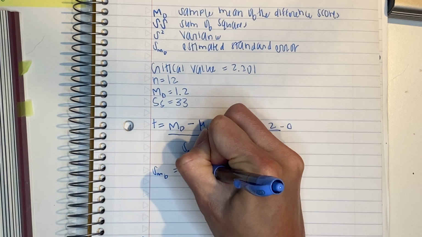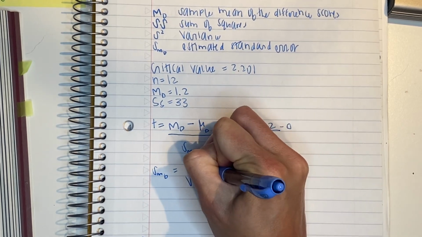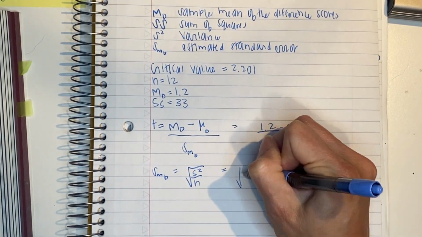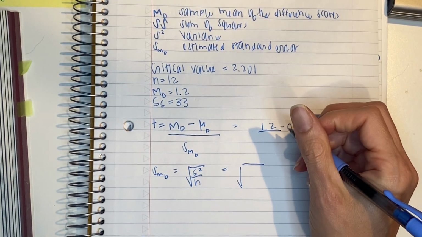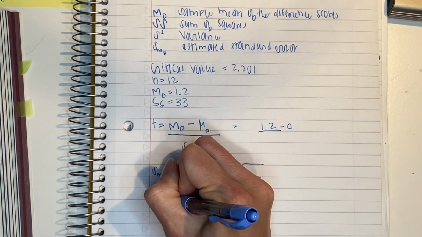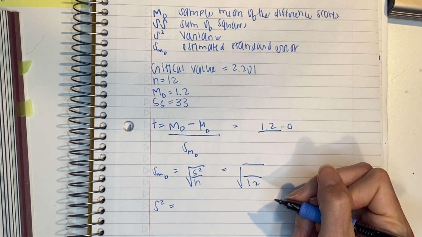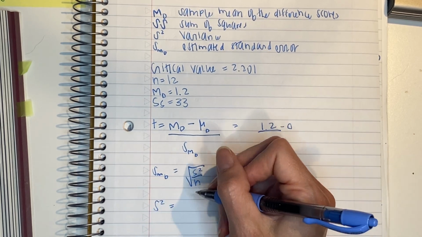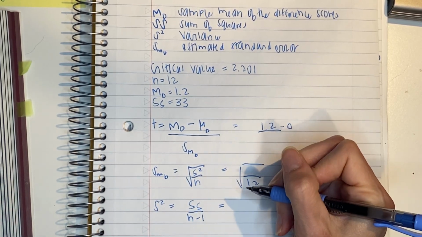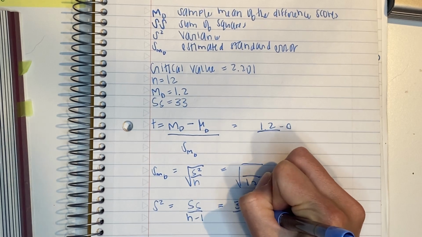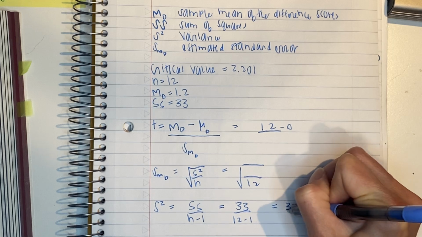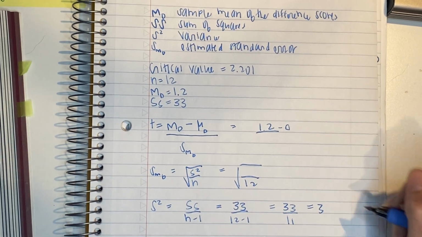The square root of s squared over n, and you now have another value that you don't have, s squared, or the variance. So you know n is 12, but we don't have s squared. So now I'm like, okay, how do I get s squared? Look back at 342 again, and it tells you that s squared equals the sum of squares over n minus 1. And we have all those numbers. So we have 33 over 12 minus 1, which equals 33 over 11, which equals 3. So your variance is 3.